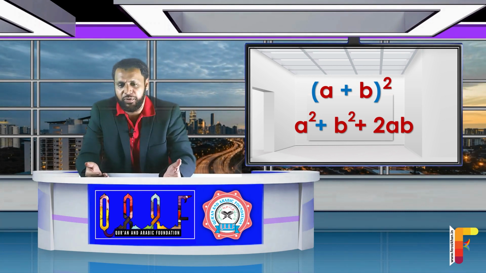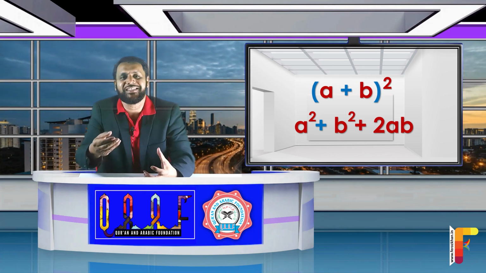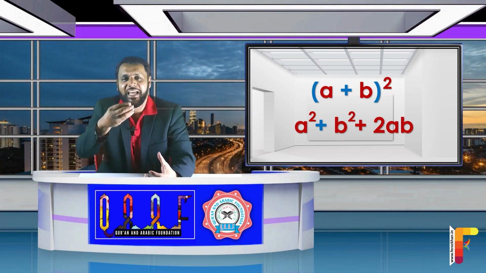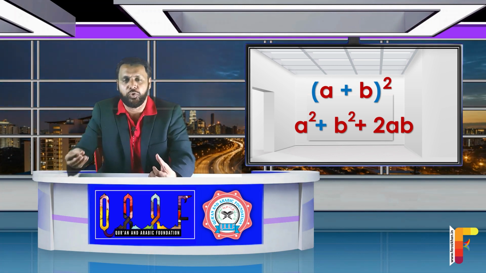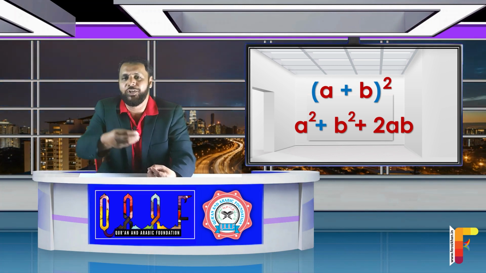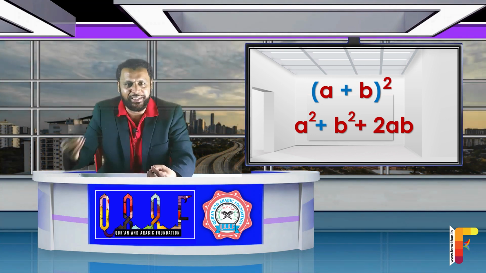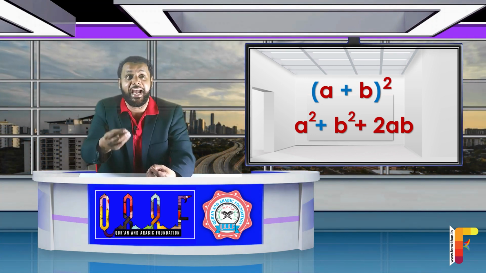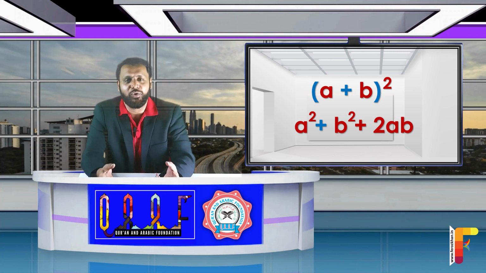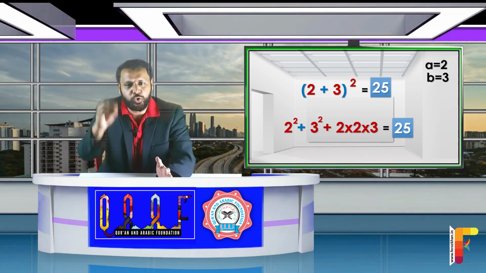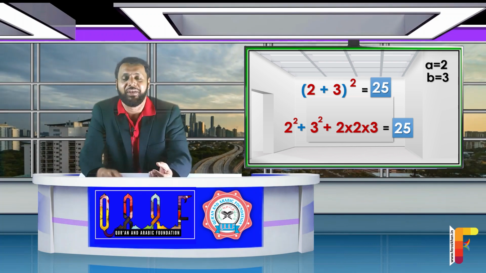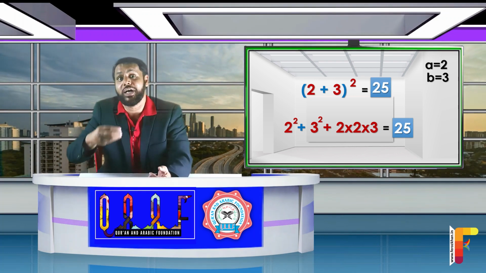In practical life, wherever the situation demands, you just replace this a and b with the actual letters, with the actual values. So when you replace this A with a particular value, B with a particular value, you get the answer. For example, if you take A as 2 and B as 3, what do you get? (A + B)² means (2 + 3)², which will be 5², 25, is equal to A² + B² + 2AB.